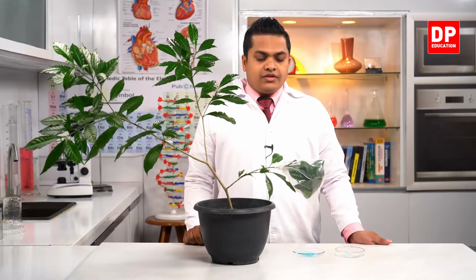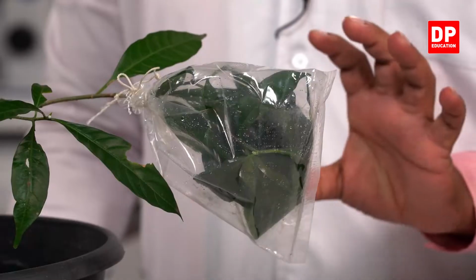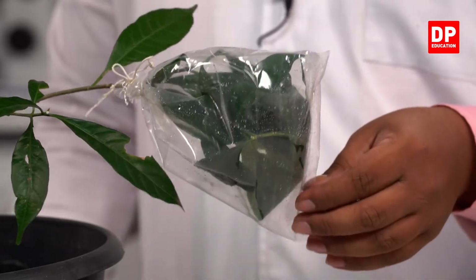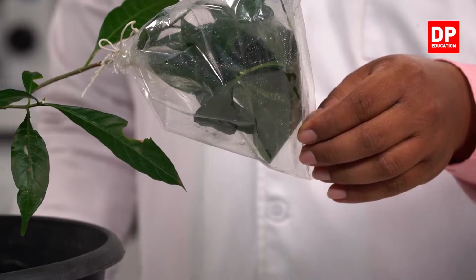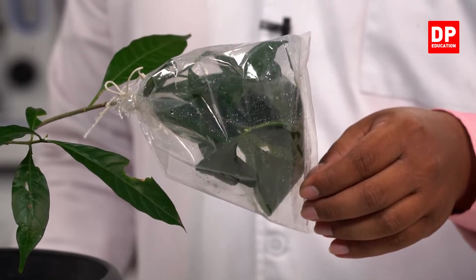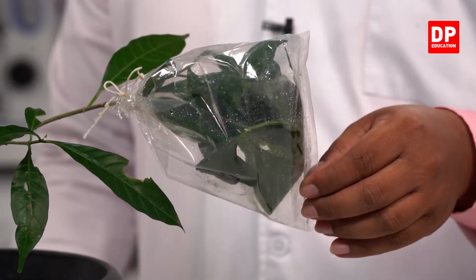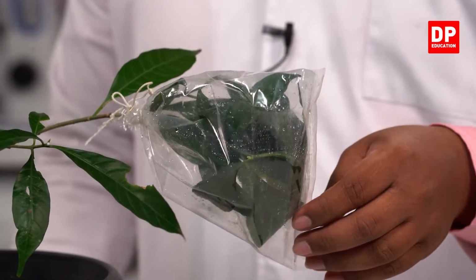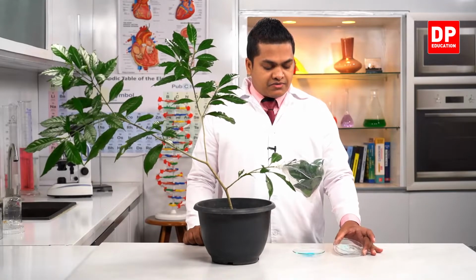So my dear children, now I'm going to remove the system. Here, I'm going to remove the polythene bag from the system. So here you can observe several droplets within the polythene paper. To check what these droplets are, I have a chemical substance here with me.